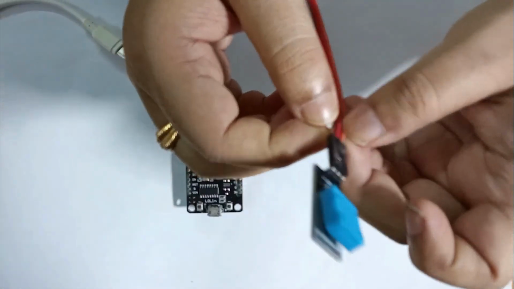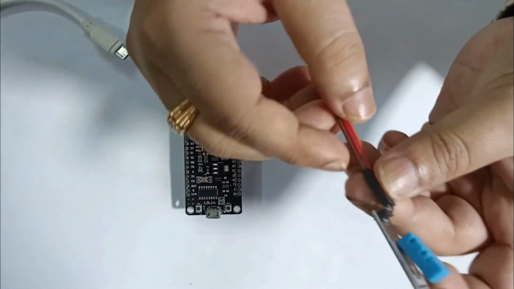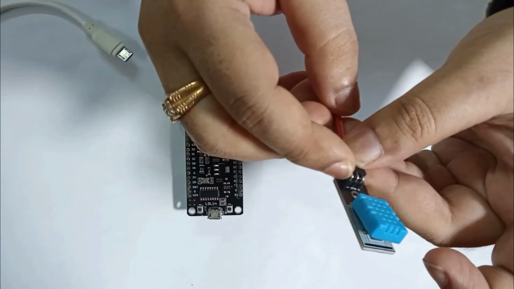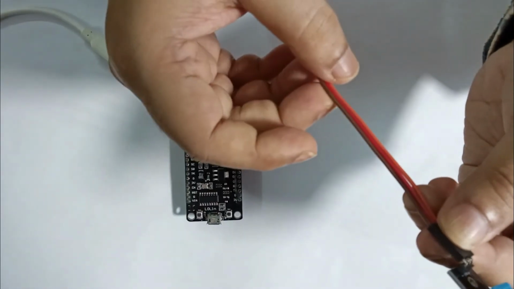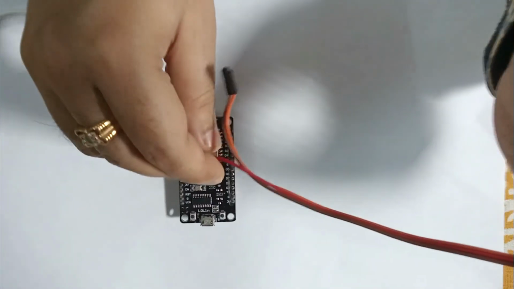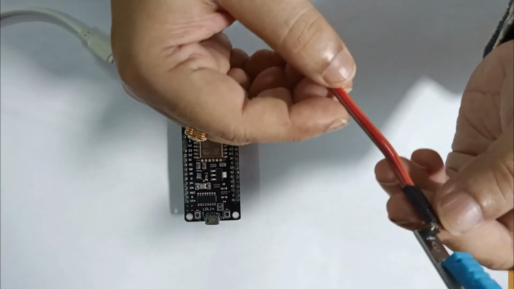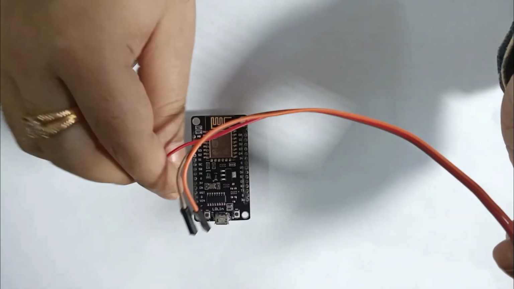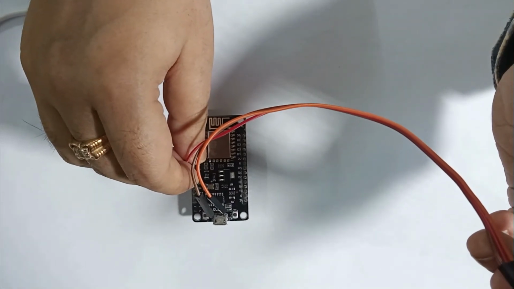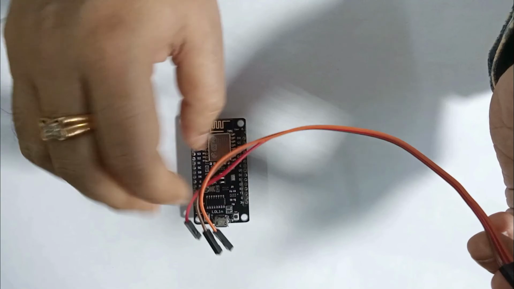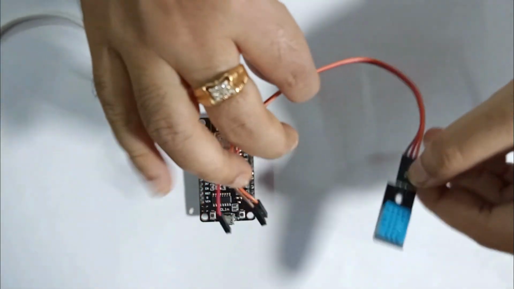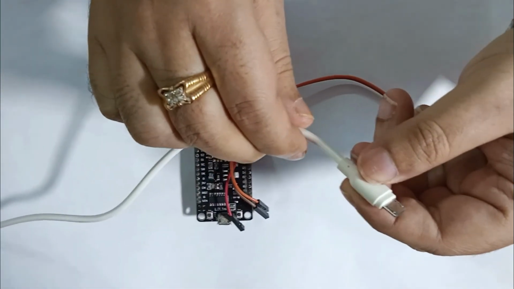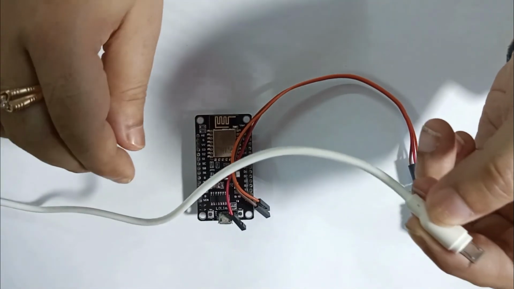Now this brown wire is connected to the negative pin of this DHT11, and you have to connect this brown wire to the ground pin of this NodeMCU board, and the red one is connected to the data pin, and you have to connect this pin to the D5 pin of this NodeMCU for this project. So this is the DHT11 sensor.